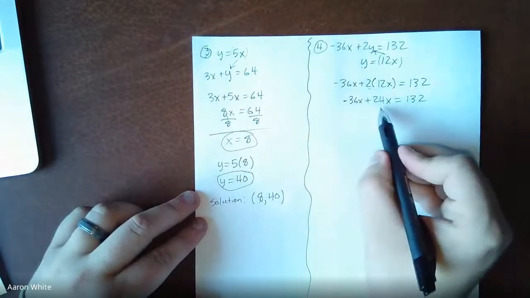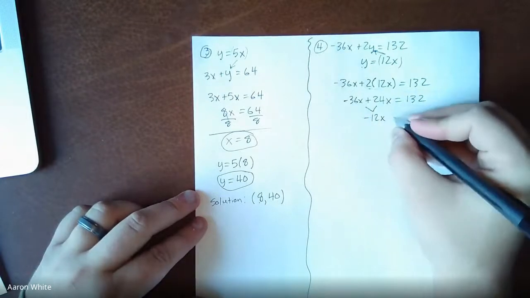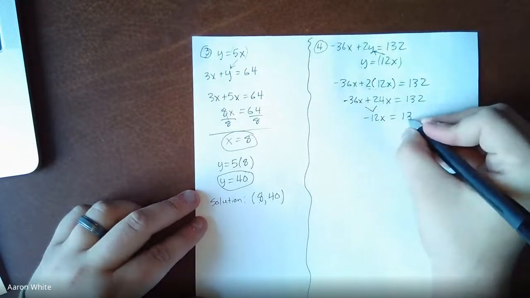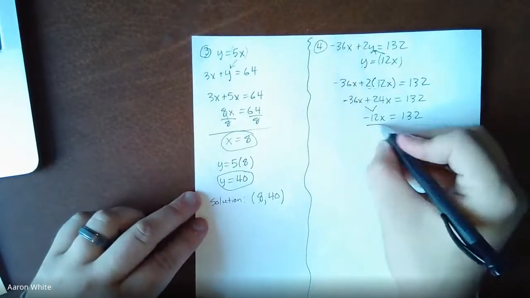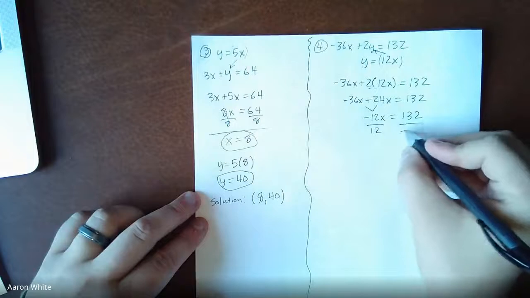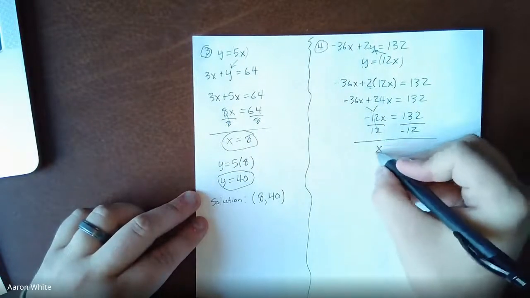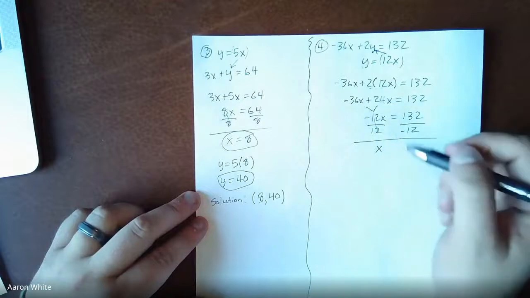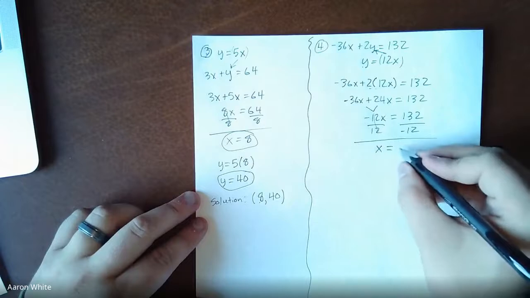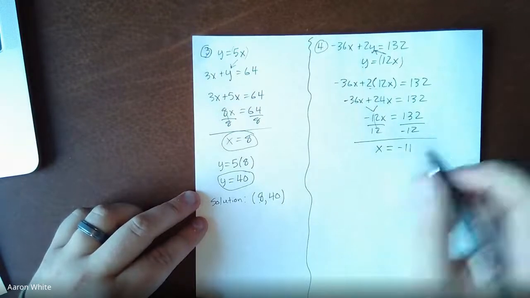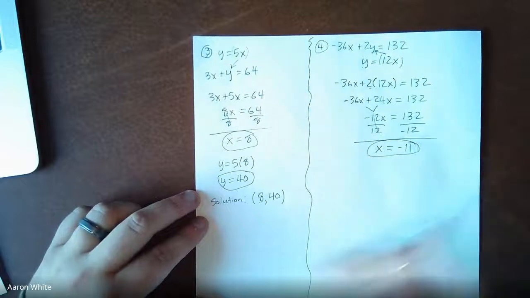Negative 36x plus 24x is the same as negative 12x. So we have negative 12x equals 132. And then we're going to divide both sides by negative 12. And when we do that, these reduce down to 1, so we're going to get x equals negative 11. That's the first part.